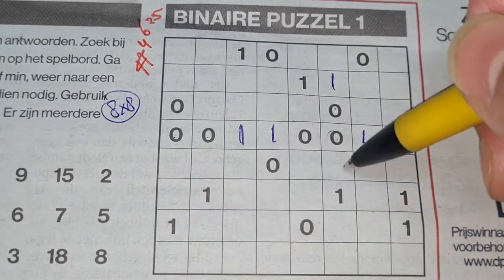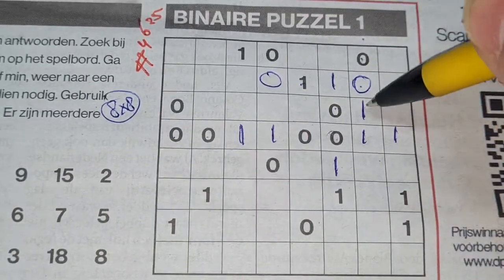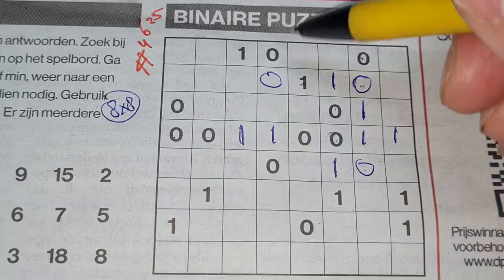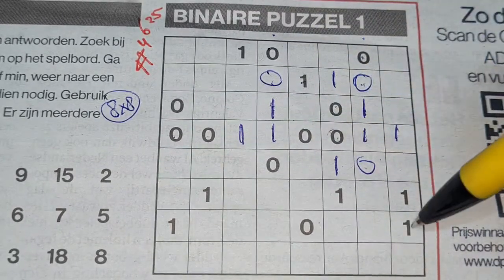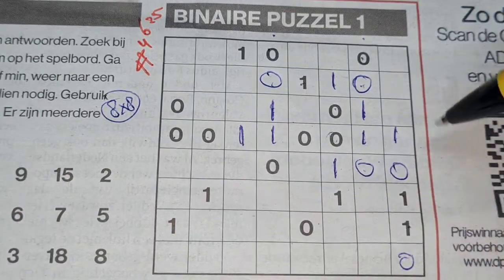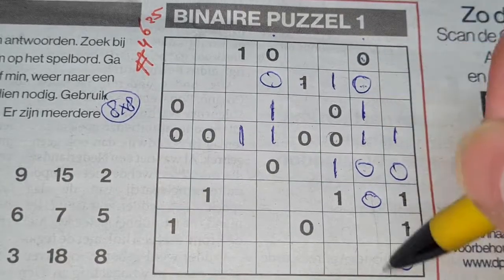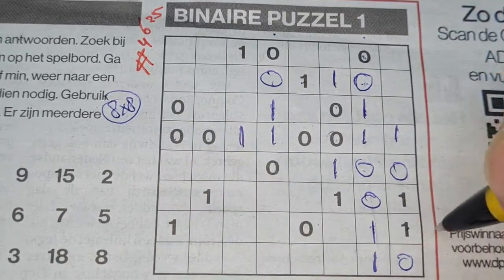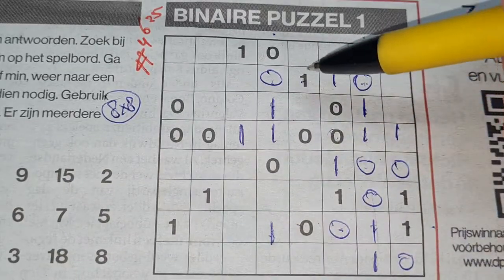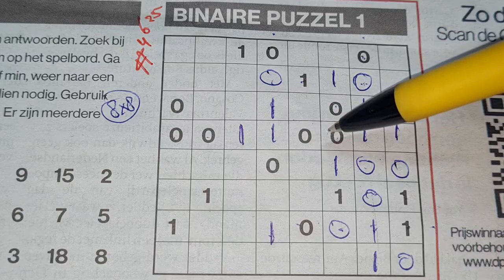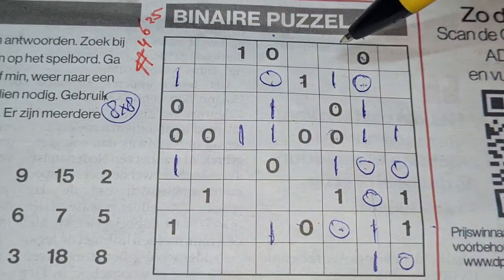Double O, here one, there one. Double one, here no, there no. Double O, here one, there one. Double one, here no, there no. Double O, here one, there one. Double one, here no, there no. Between 2 ones comes an O. 4 O's we have here, so the rest are ones. Double one, here no, there no. Double O, here one, there one. Then double O, here one, and there one.